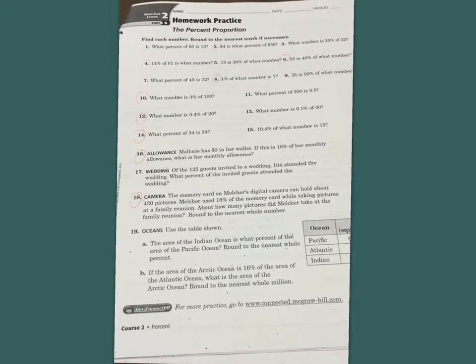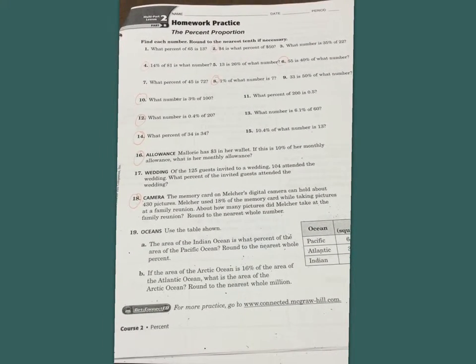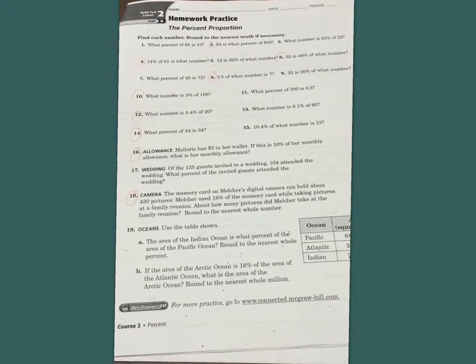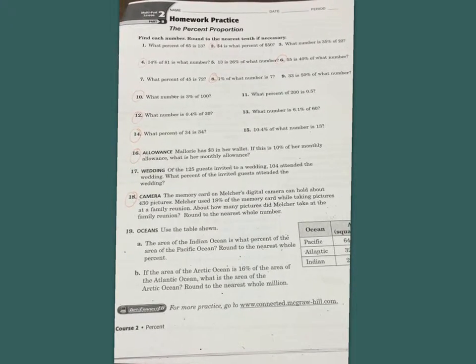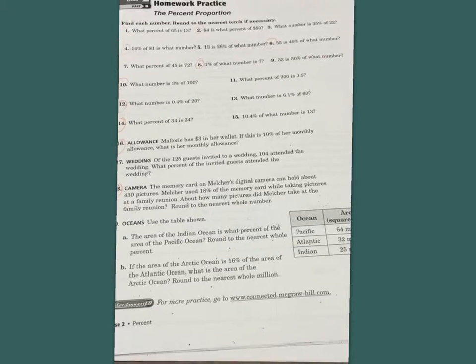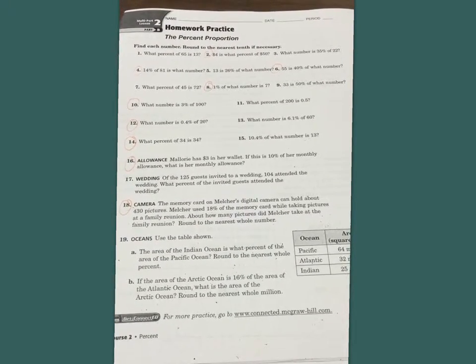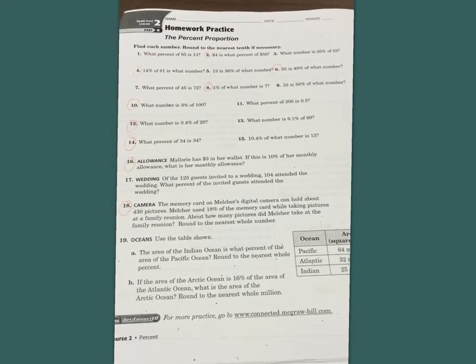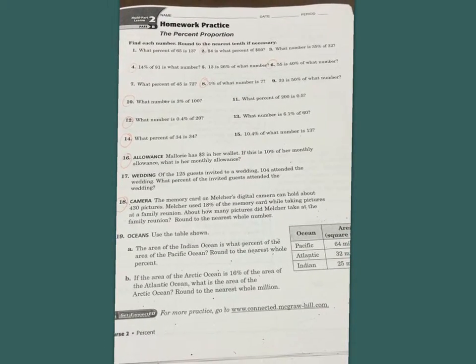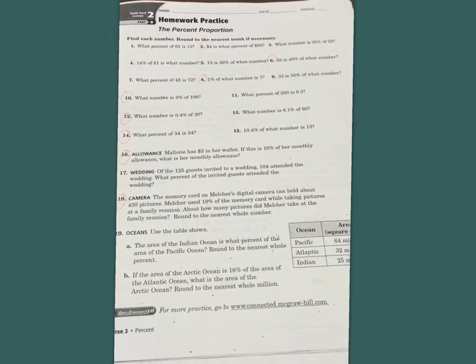Hi guys, it's Mrs. Robeson, and I thought this might be a good idea to do some examples of different things you might have in your packet that you're struggling with. So I'm looking at this page right now. It's the percent proportion homework packet or practice, and I want to go through a couple of these with you.